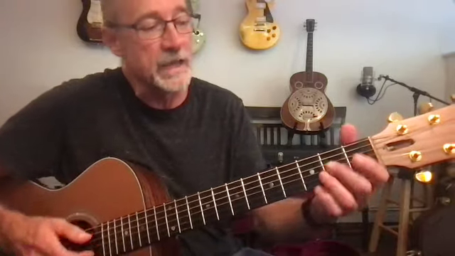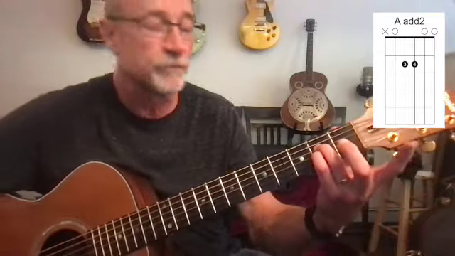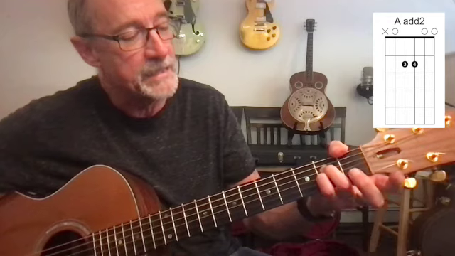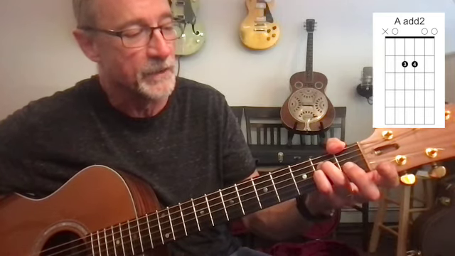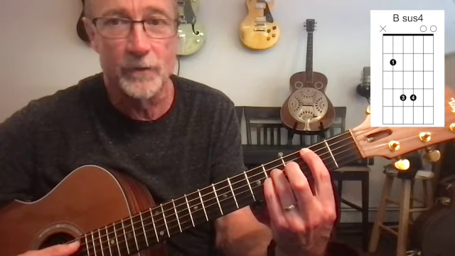Now, in addition to that, if you take this same form here on the 2nd fret on the open A string, you have an A add 2 because it has the B note in it. Then the B sus4 because it has the E note in it.